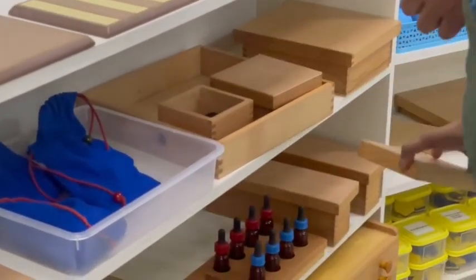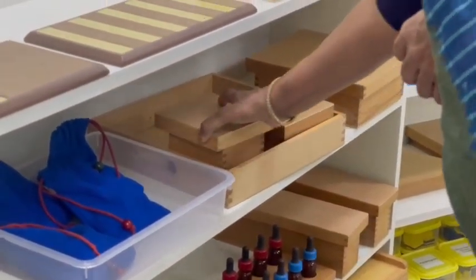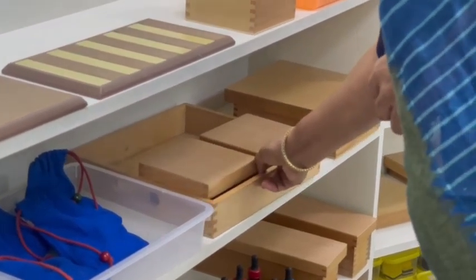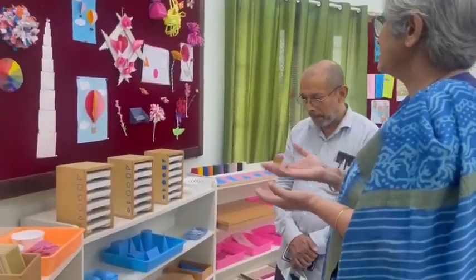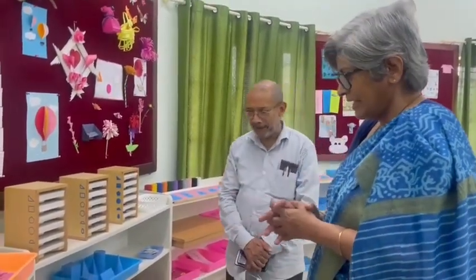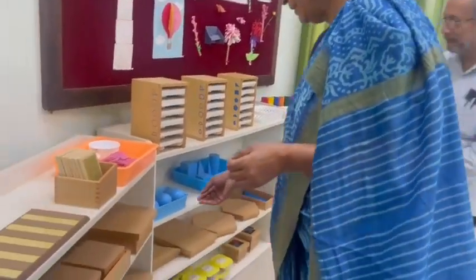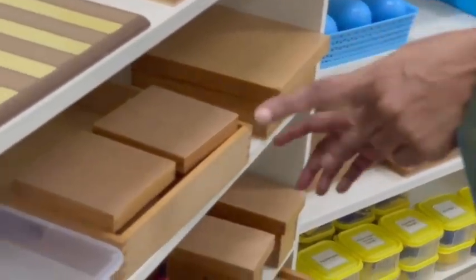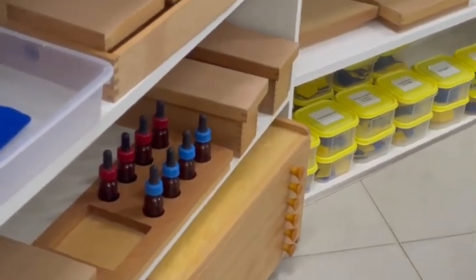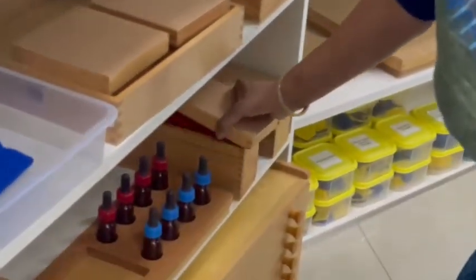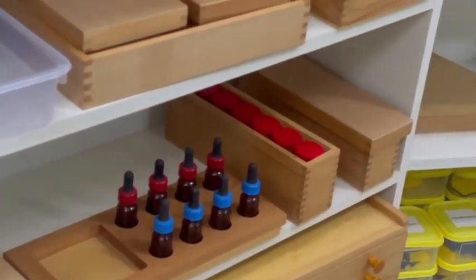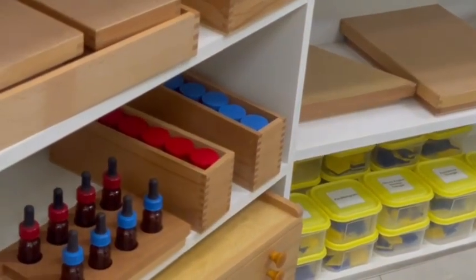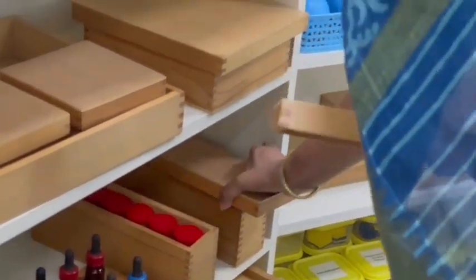Then we have a very interesting activity called the baric tablets, where the child feels tablets of different weight and is asked which one is heavier and which is lighter. Temperature, everything is there. Everything for the five senses, including taste, and we have interesting sound boxes. The cylinders have different sounds, and we have two sets of boxes where the child can match them, and later on grade them.